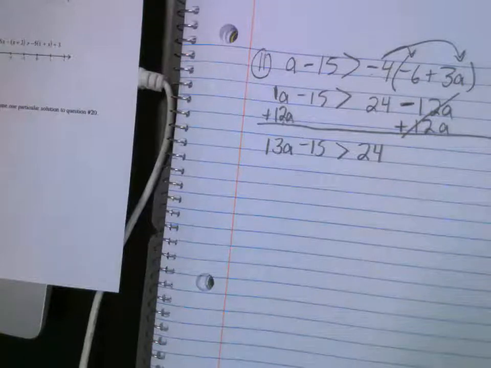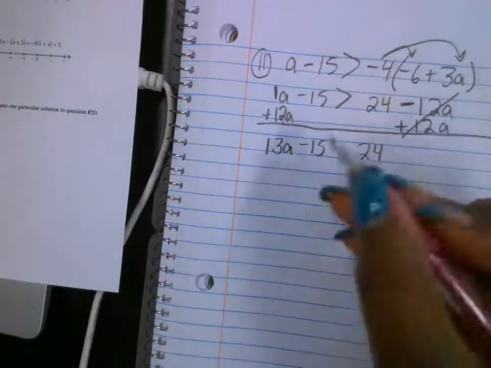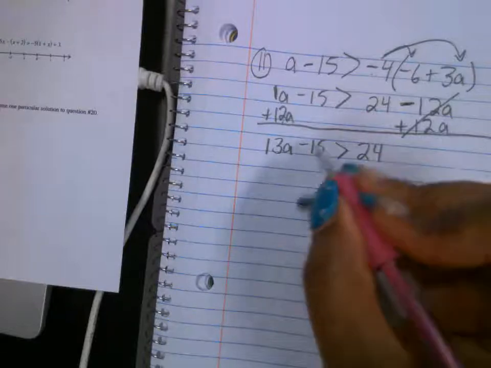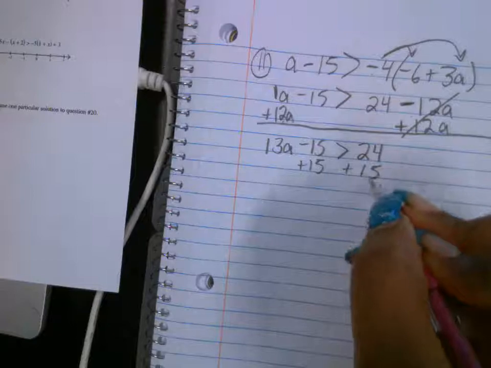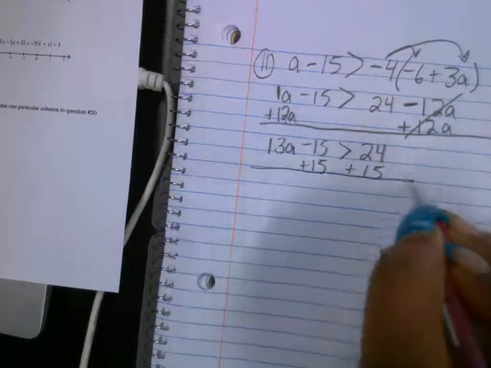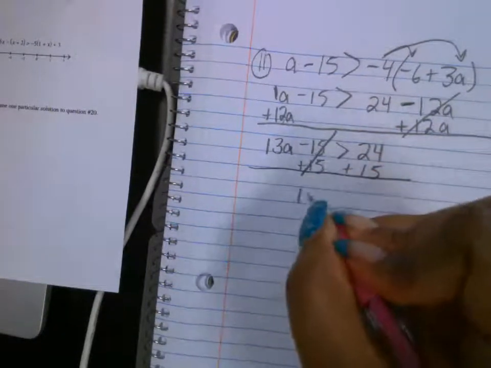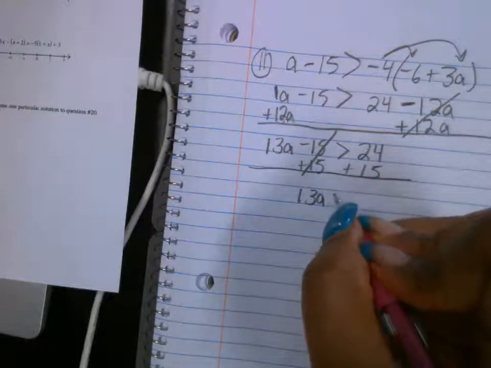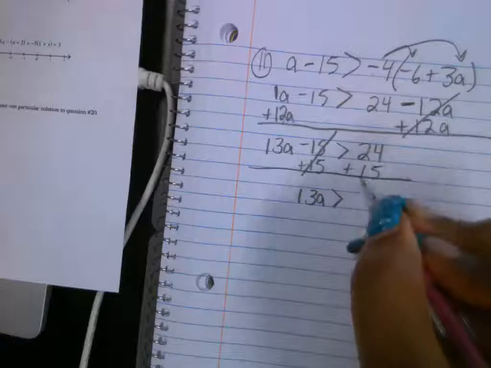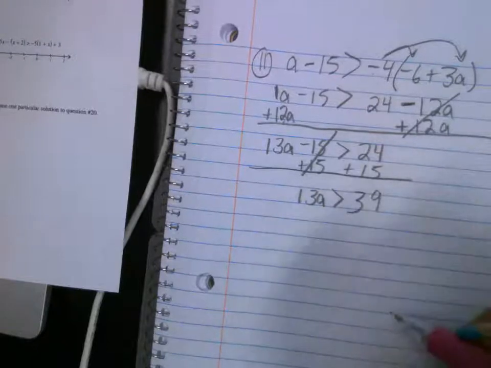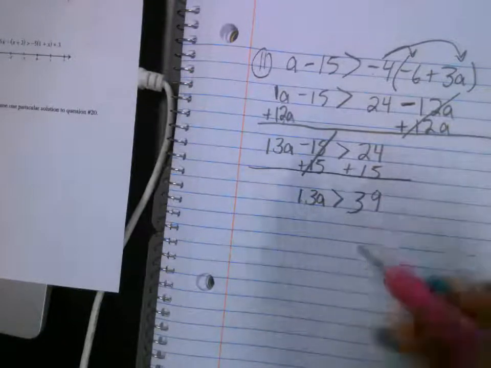Okay? So now, in order to get rid of the 15, I'm going to add 15 to both sides. When I add 15 to both sides, this is gone and I'm left with 13a. Bring down the inequality. When I add, this gives me 9 here, this gives me 3. Okay, it's 39.